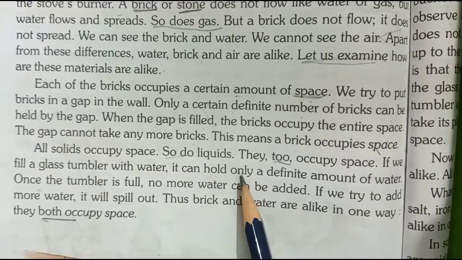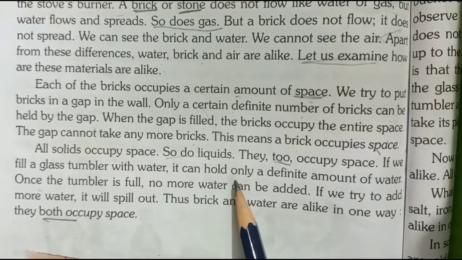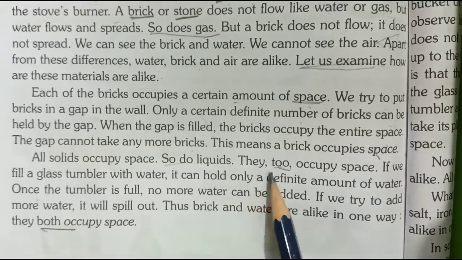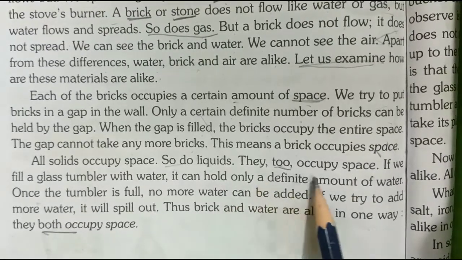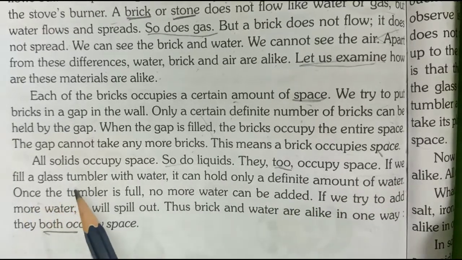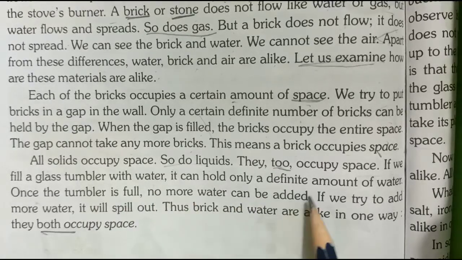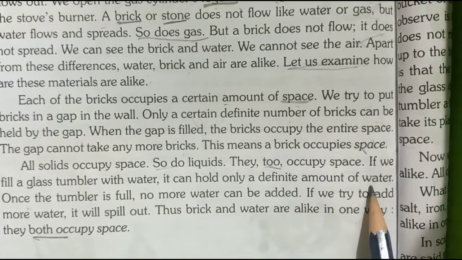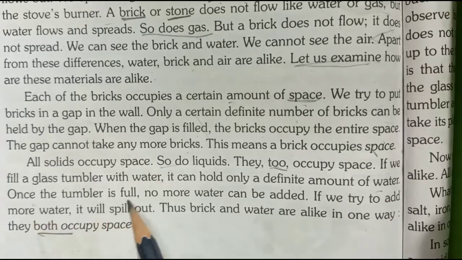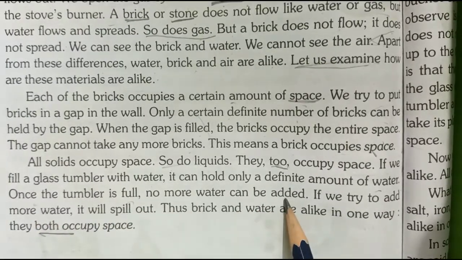Liquids also occupy space. So how? Let's see. They too occupy space. If we fill a glass tumbler with water, it can hold only a definite amount of water. Once the tumbler is full, no more water can be added.